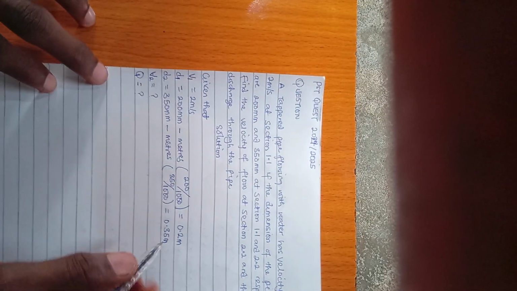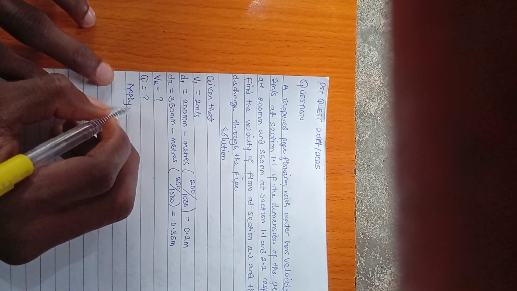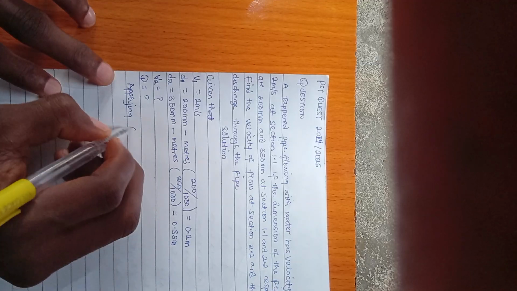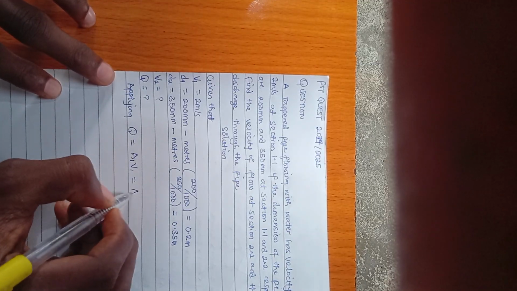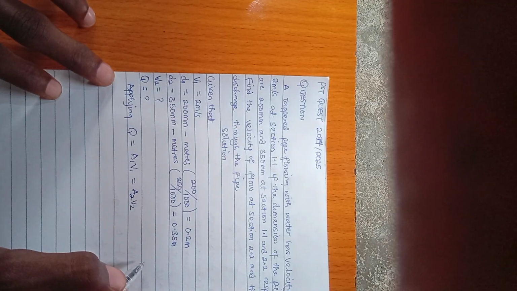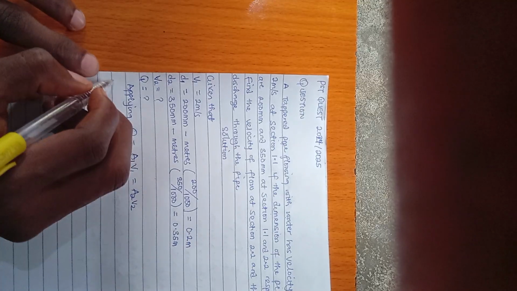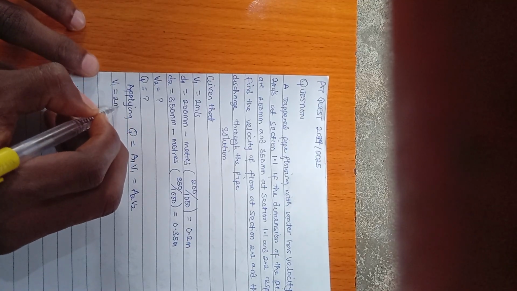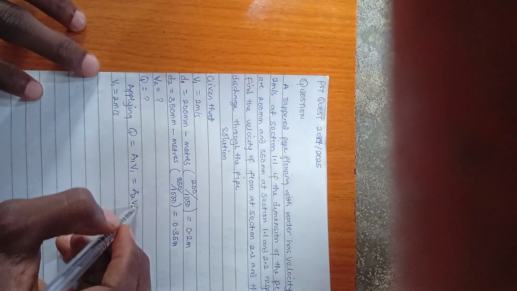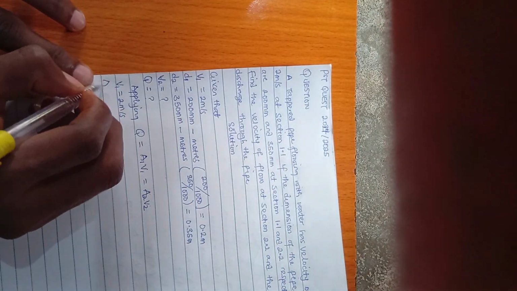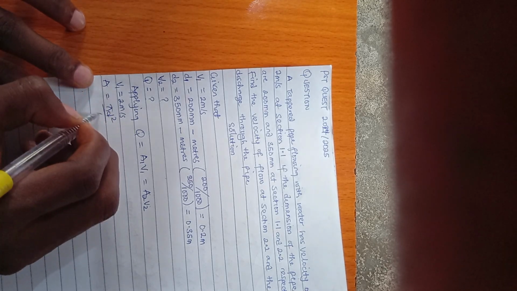Now after doing this, we apply the formula of discharge, which is Q equals A1 v1 equals A2 v2. Looking at this formula, we have v1, which is 2 meters per second. We don't know A1, A2, or v2. Now we know that area is equal to pi d squared over 4.